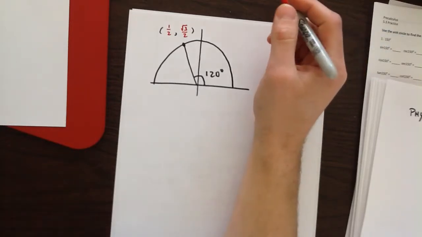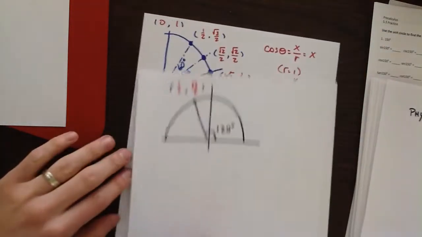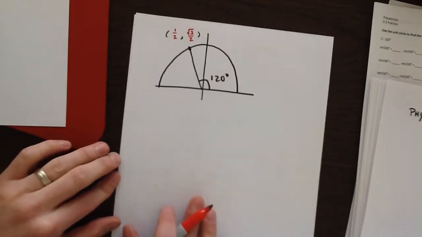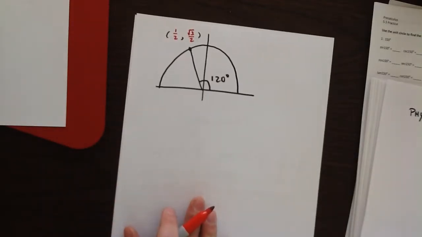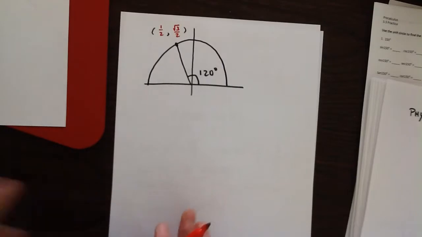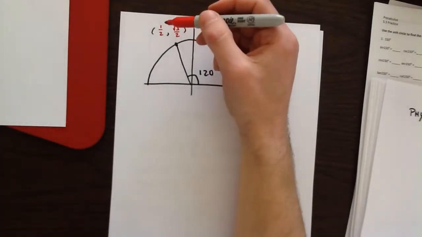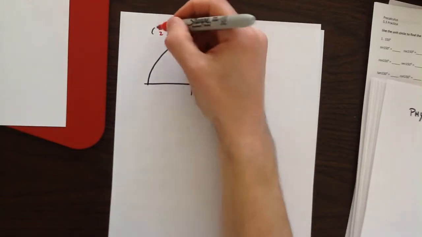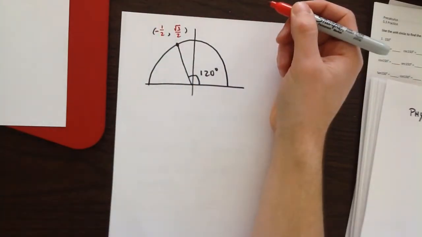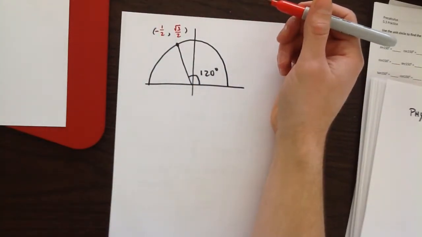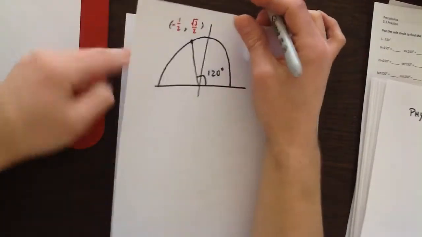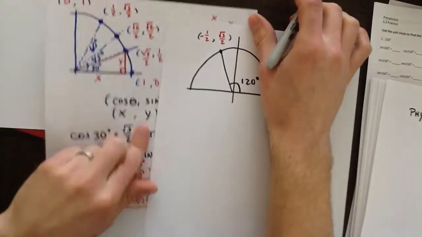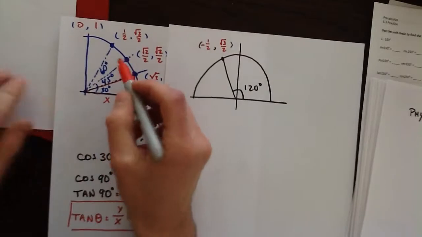I feel like that'd be negative. I believe that would be a negative one. Are you going to let him change your answer? I think that's fair. Change it? Sure? Make it negative 1/2? Yep. Well, we say that that's the same value as right here for the 60-degree angle.